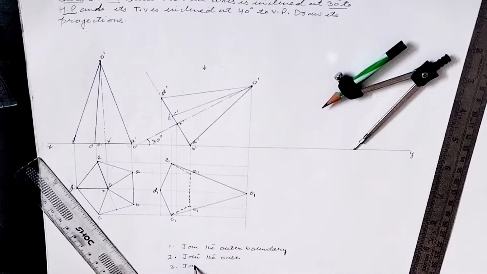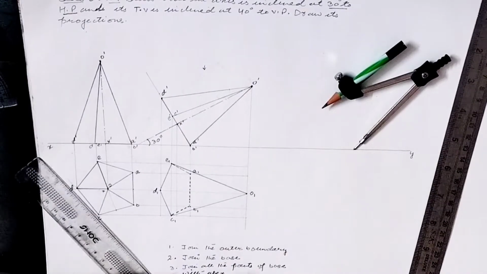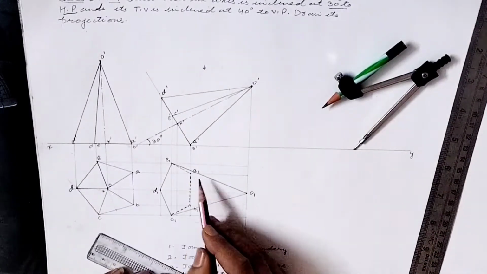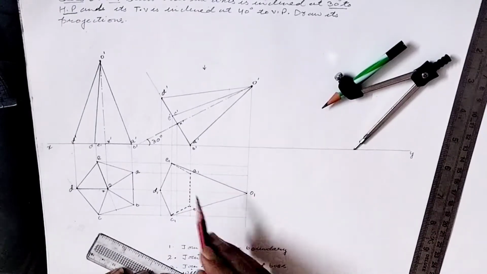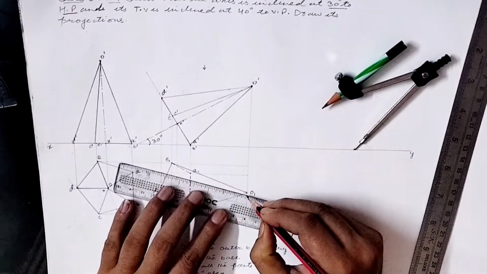So the lines passing through these points are always invisible, which means dotted lines. After joining the base, join all the points of the base with the apex: A with O, B with O, C with O, D with O, E with O.